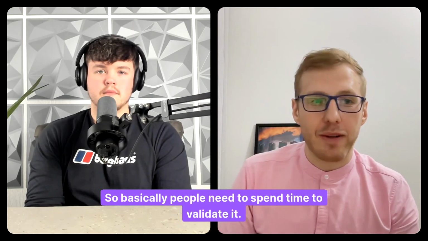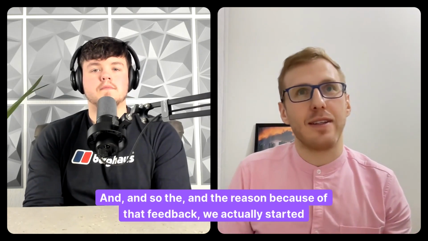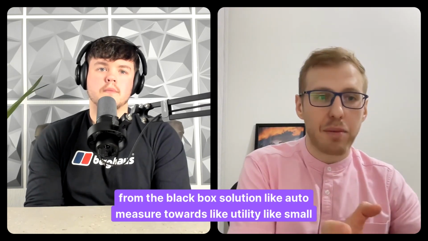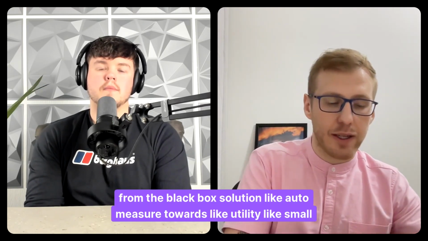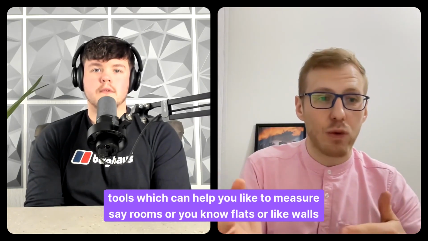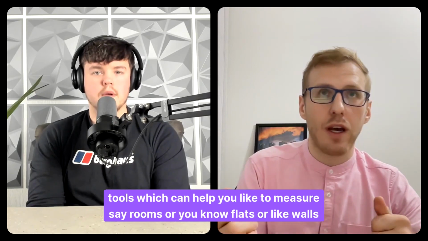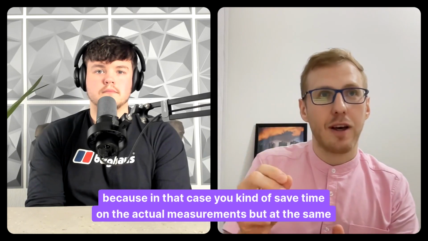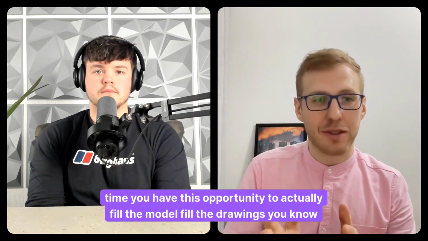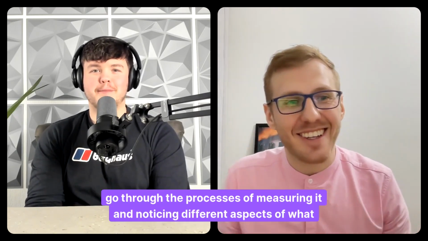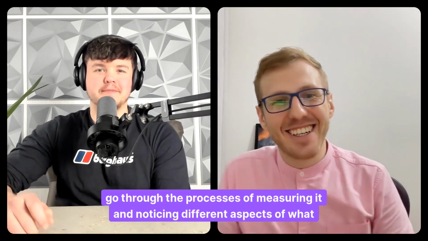So people need to spend time to validate it, and because of that feedback, we started shifting from the black box solution like auto measure towards small tools which can help you measure, let's say, rooms or flats or walls, because in that case you save time on the actual measurements, but at the same time you have the opportunity to feel the model, feel the drawings, go through the process of measuring it and noticing different aspects of what you're measuring.